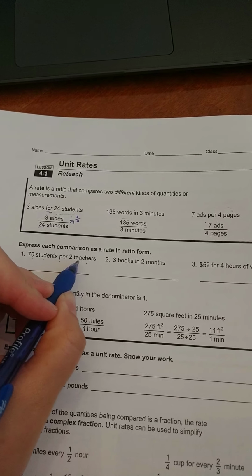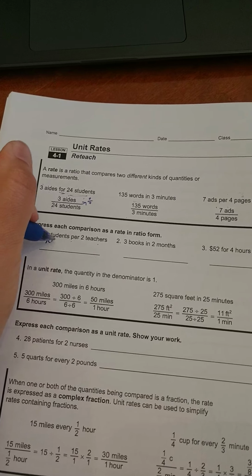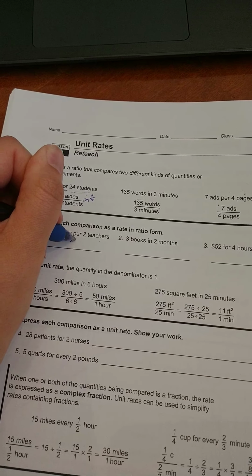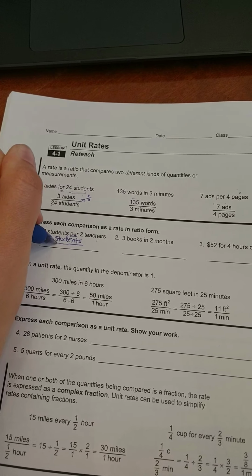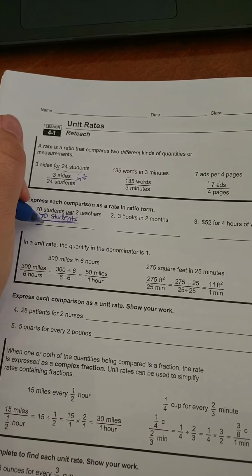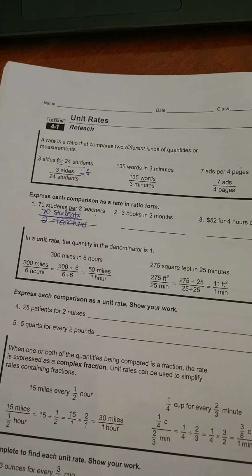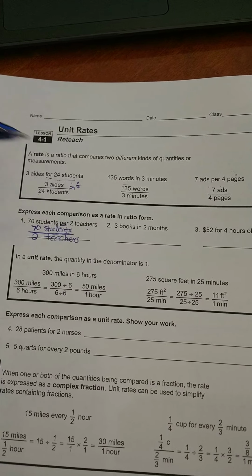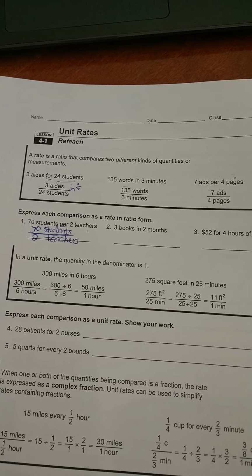If you write it as it said, we have students, so 70 students per, which is our fraction sign, per 2 teachers. Okay, and that's our ratio form. We have 70 students per 2 teachers.